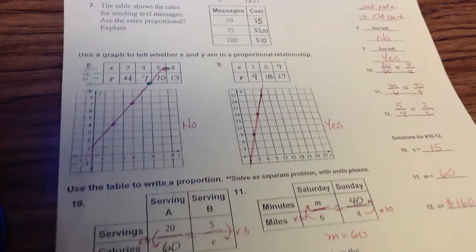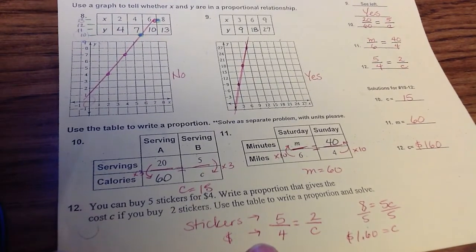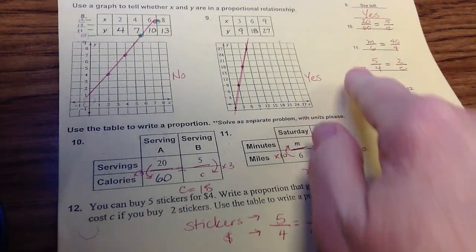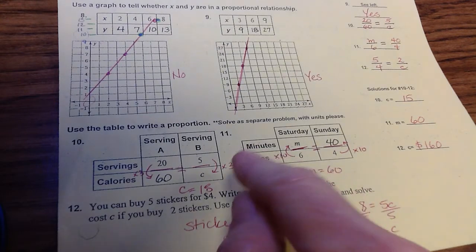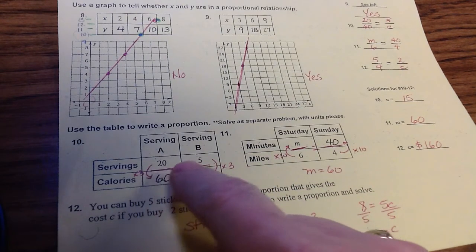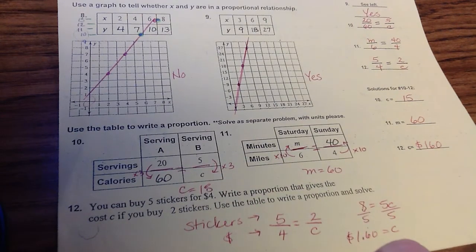Numbers 10, 11, and 12 we've modified somewhat. I actually have it as two different parts where you write the proportion first and then you solve. So you'll see there's two numbers 10, 11, and 12. The first one, we just want you to use the table to write a proportion. It's so simple. If you take the table and just draw a line underneath each and an equal sign between, boom, you already have a proportion.